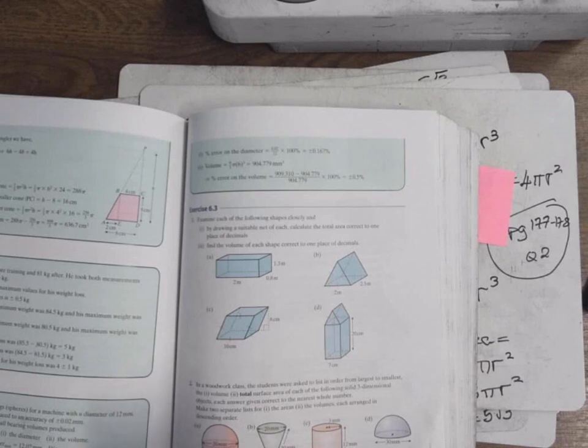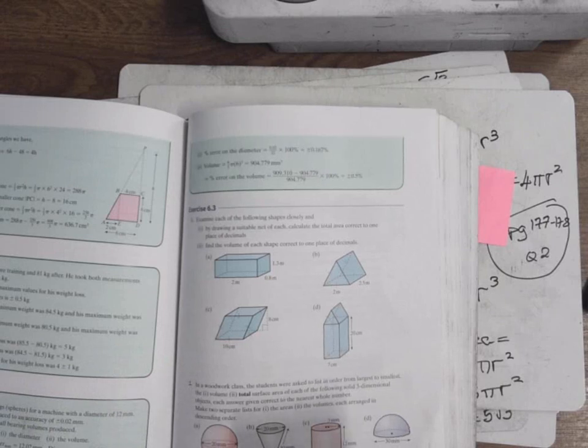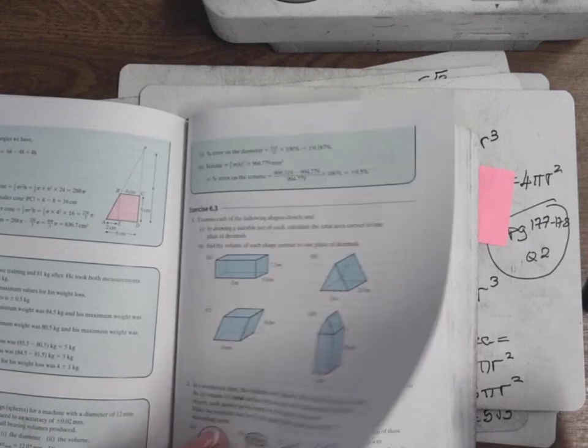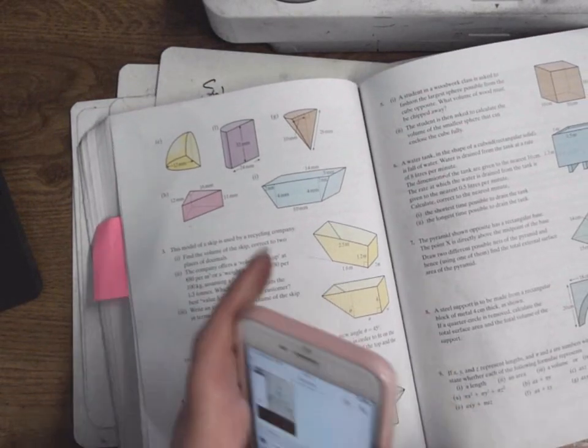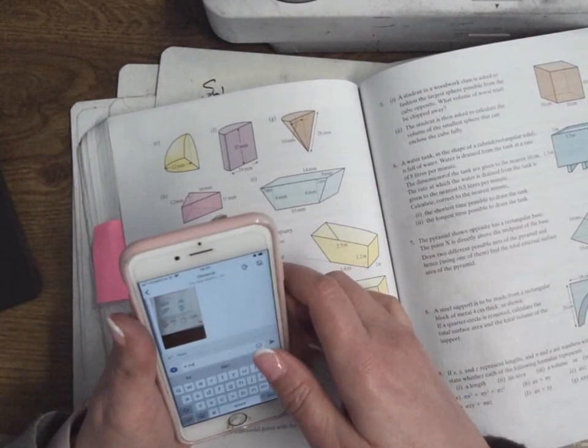Okay. Right, the first few shapes are gone up. There's another 5 shapes on the next page.